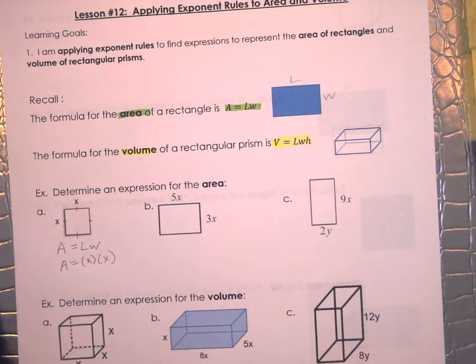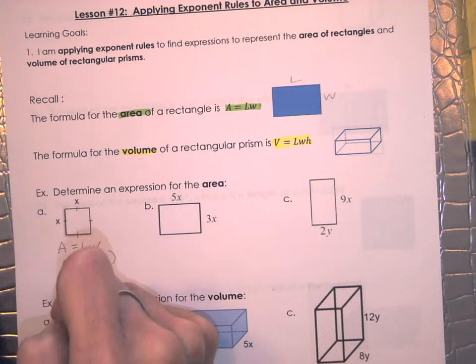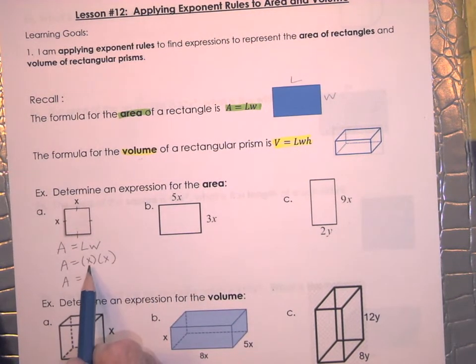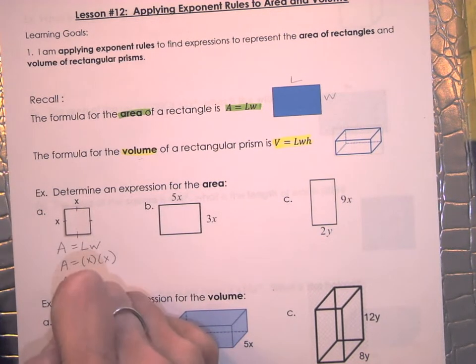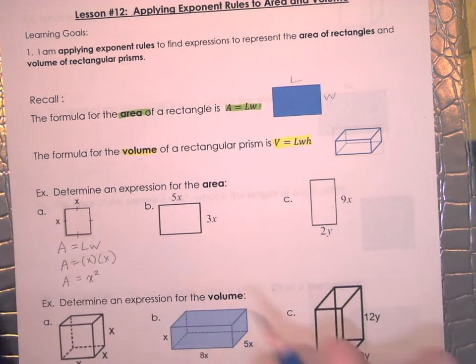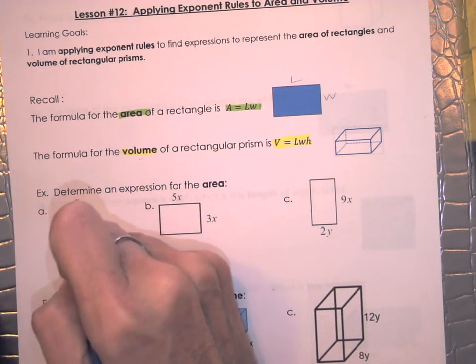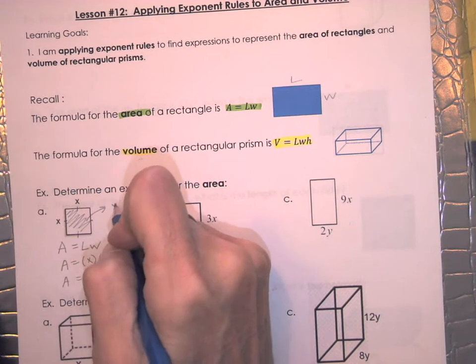So here's where the exponent rules come in. We can simplify this because we're multiplying powers with the same base, and x times x is x to the power of 2. So the area of this shape is x squared.